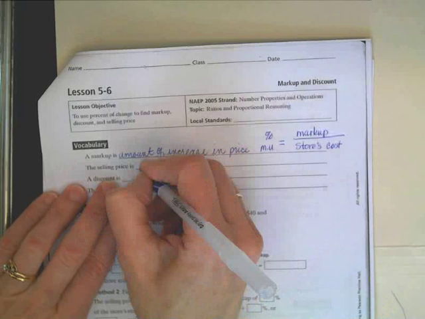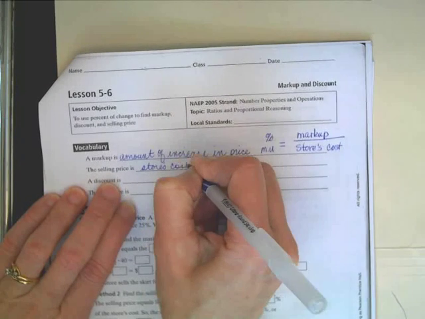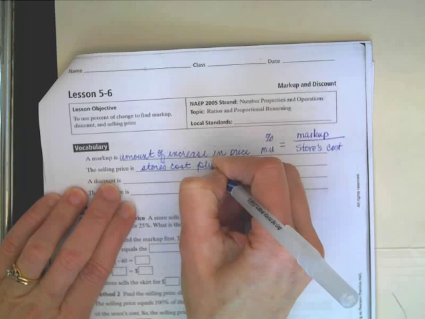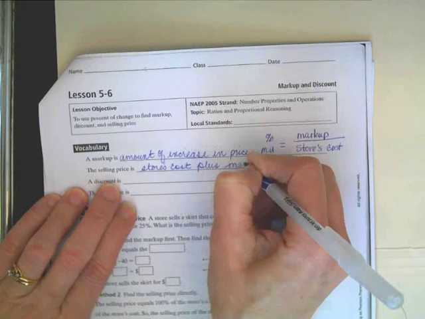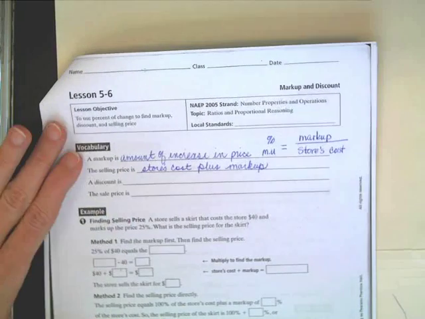Selling price is the store's cost plus the markup. And remember, stores mark up prices because that's how they make their money. Okay?